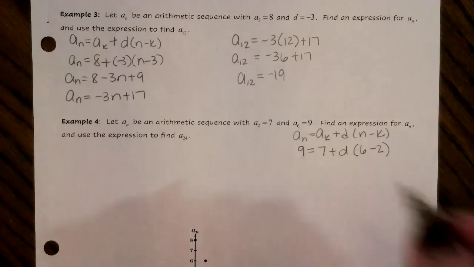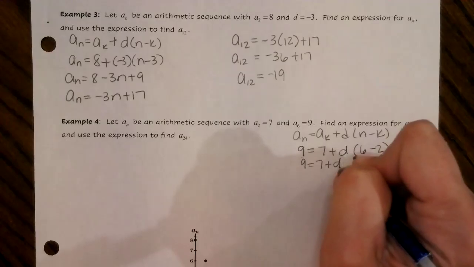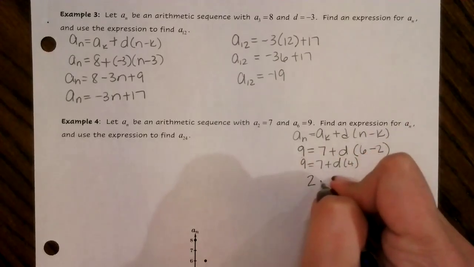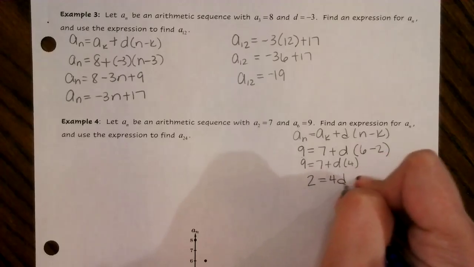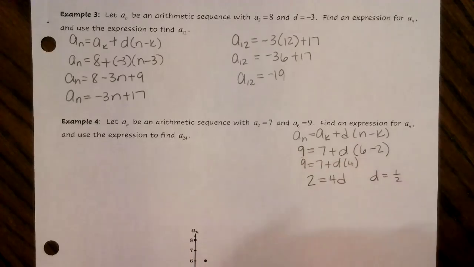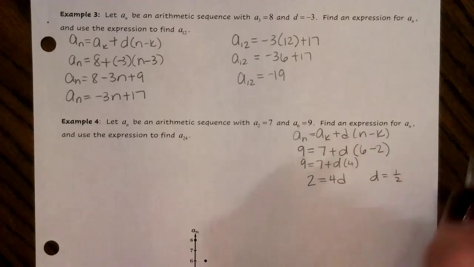And so then I can simplify this. 9 equals 7 plus D times 4. I subtract the 7 to get it to the other side, and I get 2 is equal to 4D. And then I divide, and I get D is equal to 1/2. So that's one of our options there. We can do that in order to find our common difference.